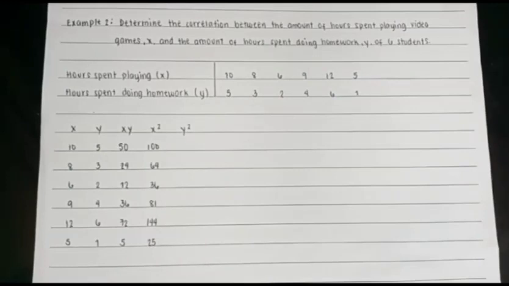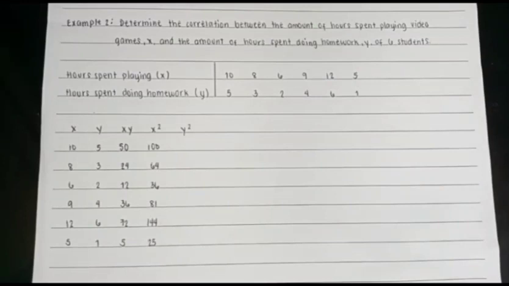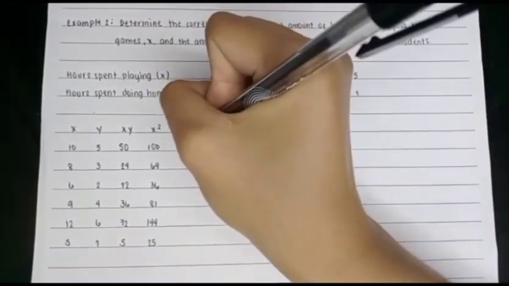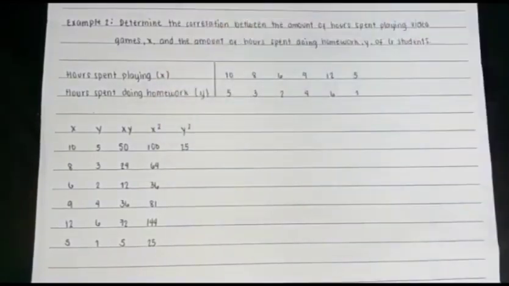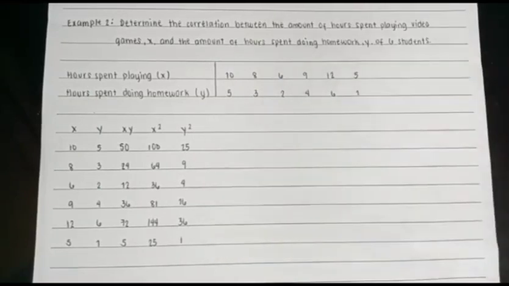Last is the y squared. Same process as x squared, but this time we square the values of y. So, 5 squared is equal to 25. Then we square the rest. These are now the values of our y squared.